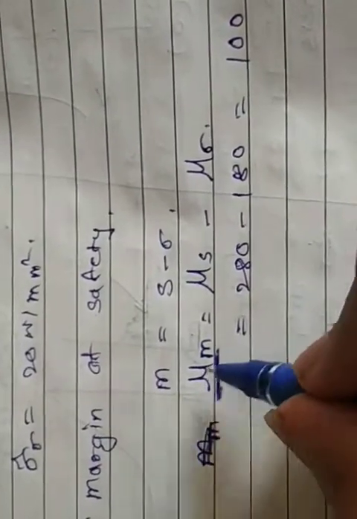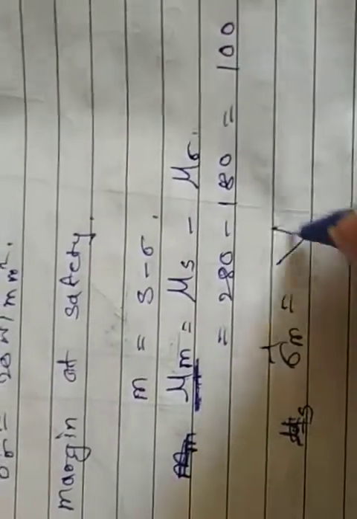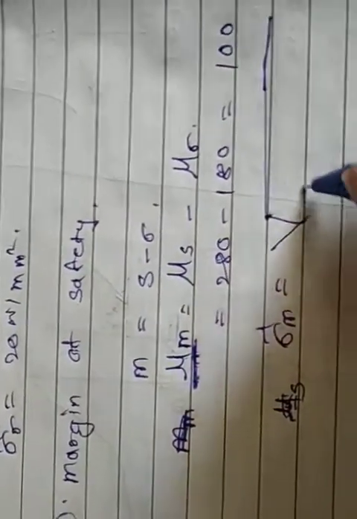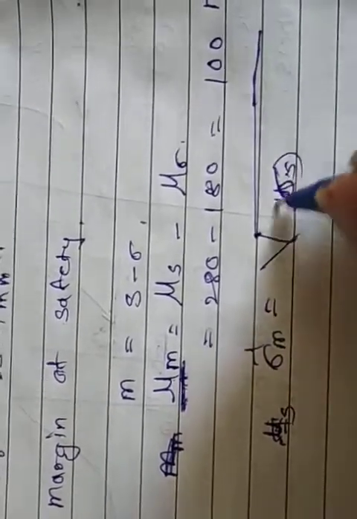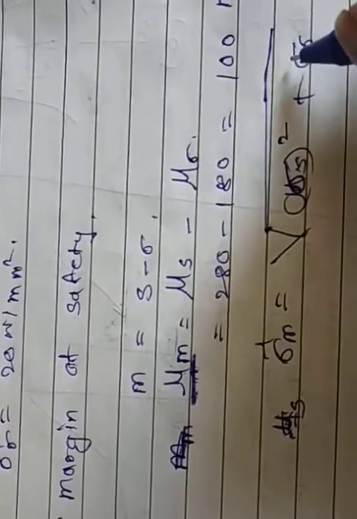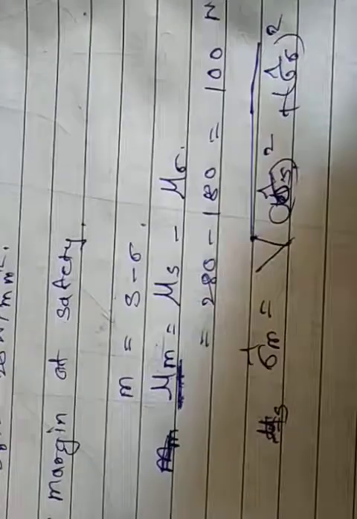Now what is the standard deviation for this? We have seen the formula. Sigma m is equal to square root of sigma s square plus sigma sigma square.